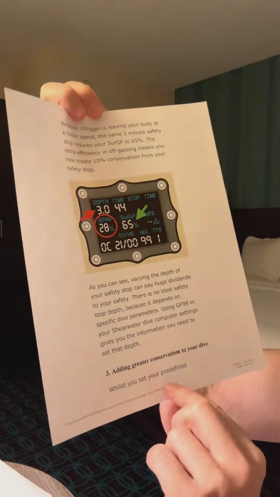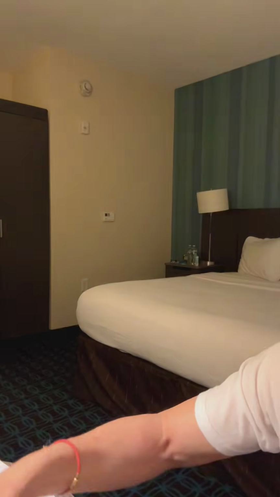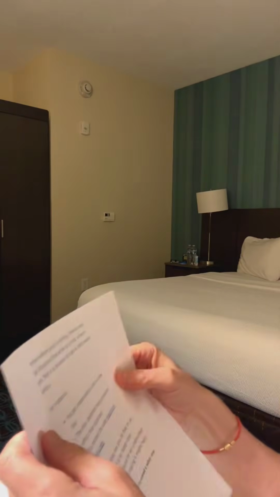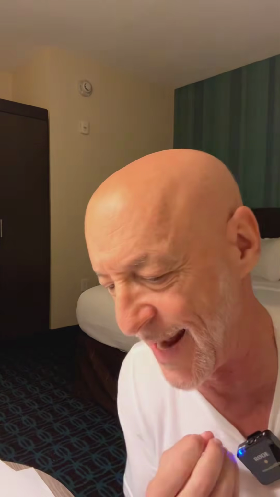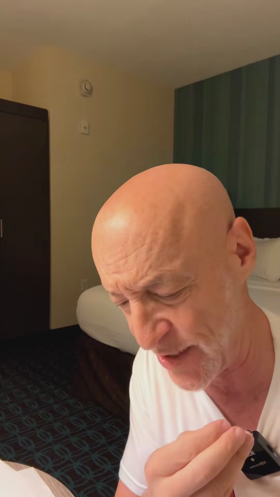So, it says that while you set your predefined conservatism prior to a dive, there may be situations that arise on dives where you feel it's prudent to add even a little bit more safety. Like he goes on to say, you get cold on the dive. That would be a reason to add more safety, more decompression. The dive demands more physical effort than expected. You exceed the safe maximum ascent rate.